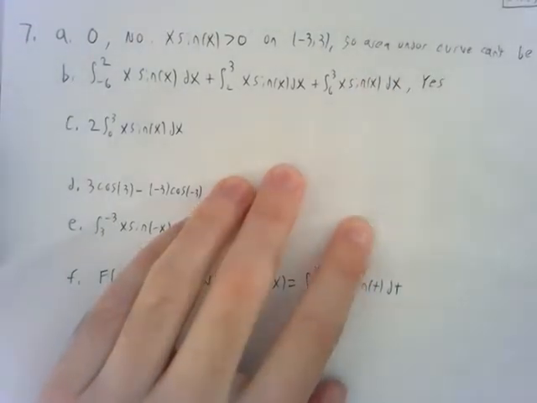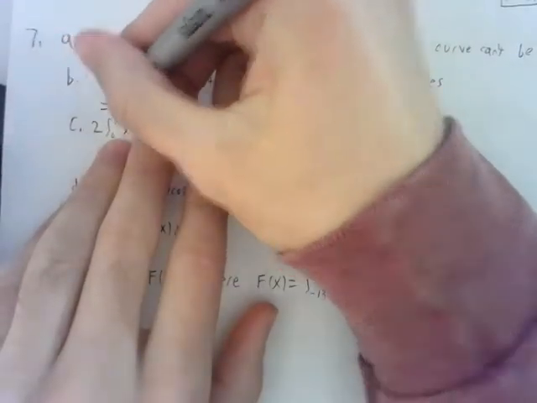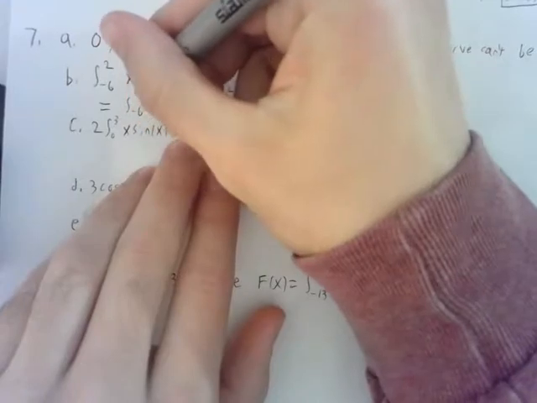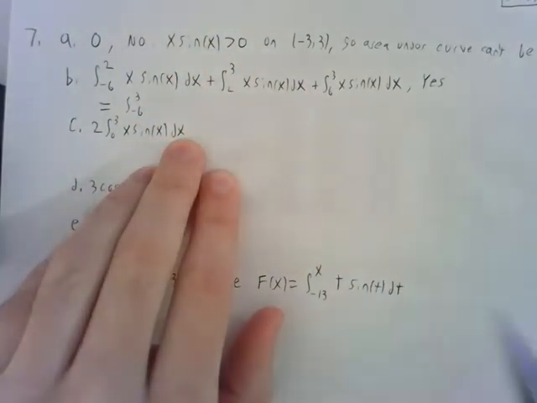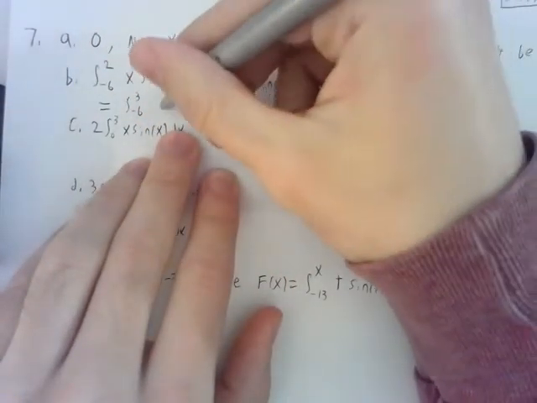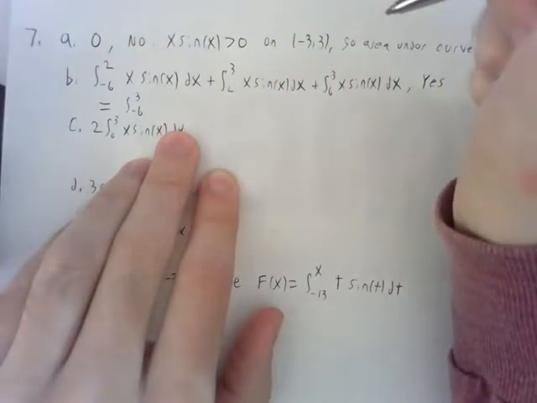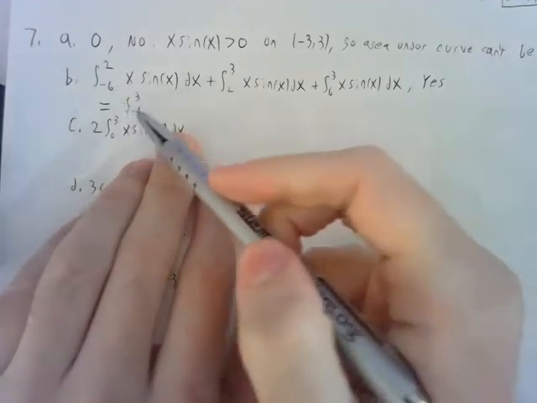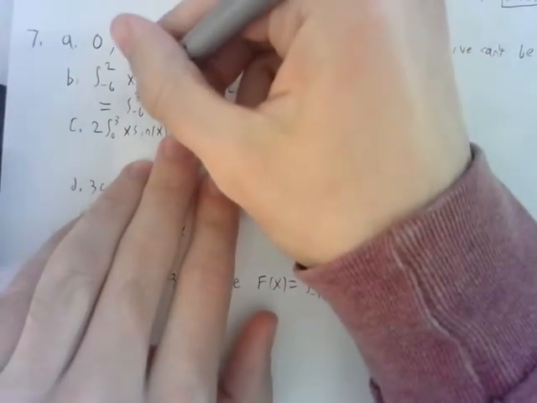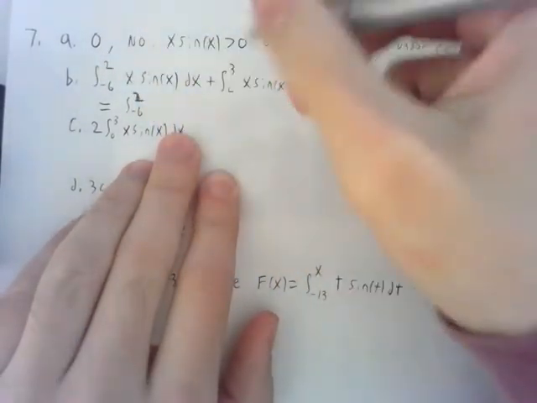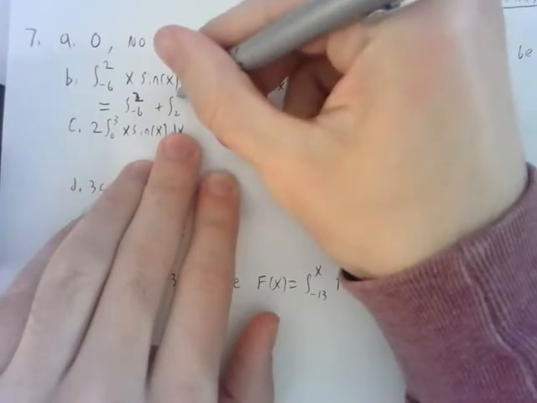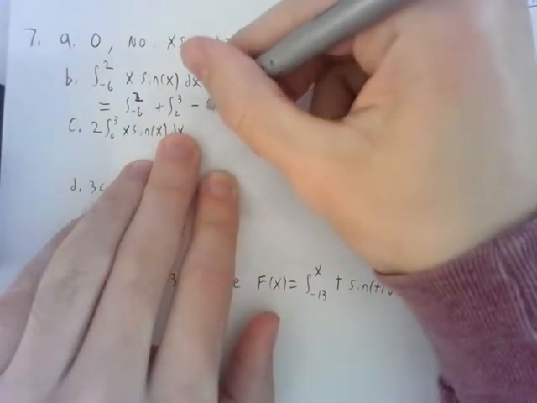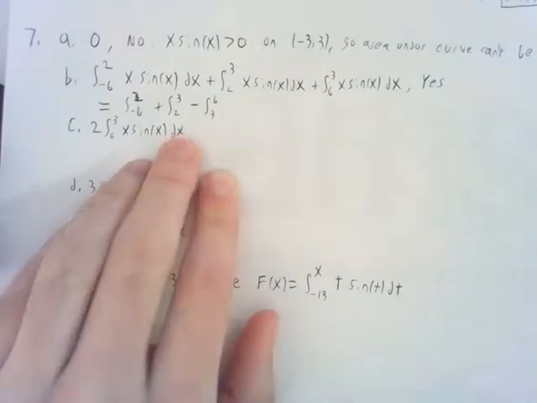Turns out this actually is equivalent, so to see why, let's rewrite this. It's the integral -6 to 2, I guess I should say first. Let's split it up into more steps. Plus integral 2 to 3 minus integral 3 to 6.